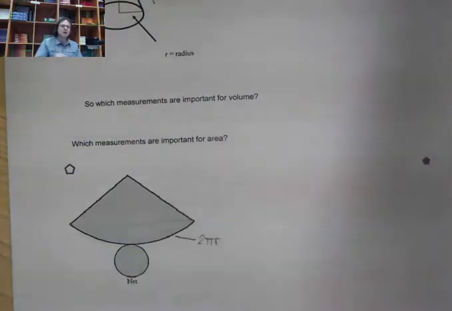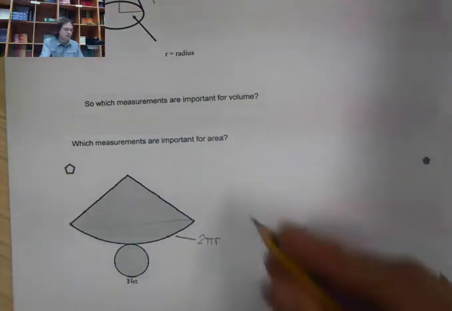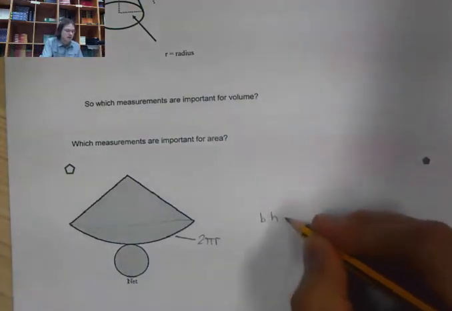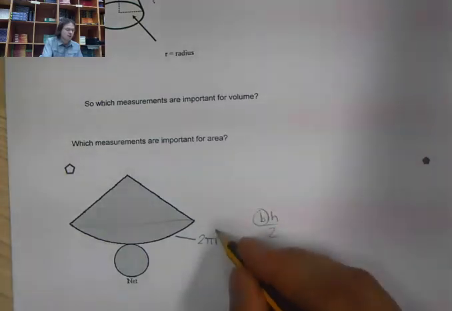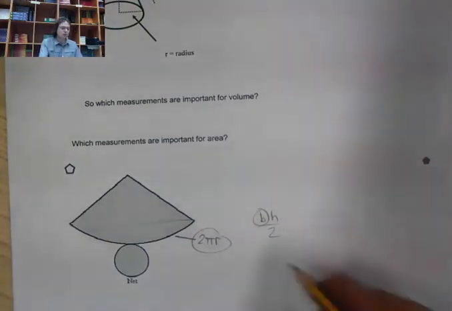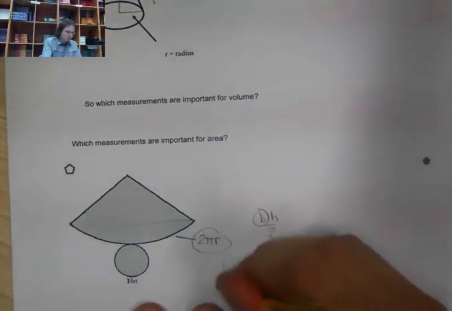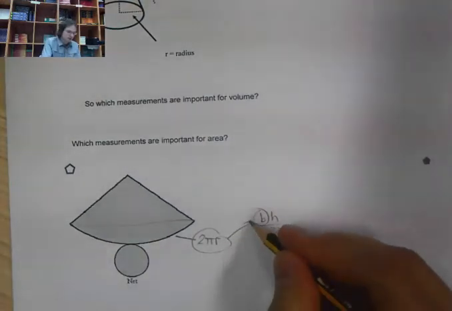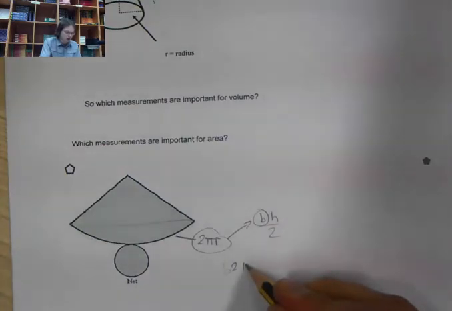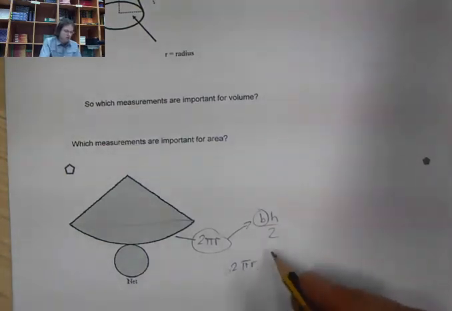So what is the area of a triangle? It's base times height divided by 2. But my base here is equal to 2 pi r. So it's going to be base, which is 2 pi r, because these are the same. So I'm going to have 2 pi r multiplied by my height.